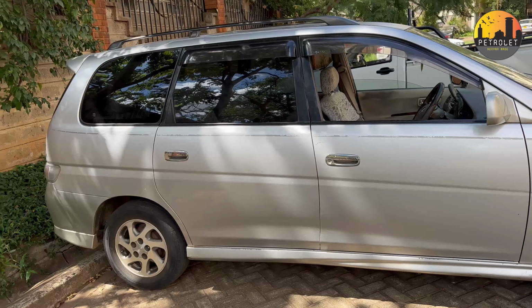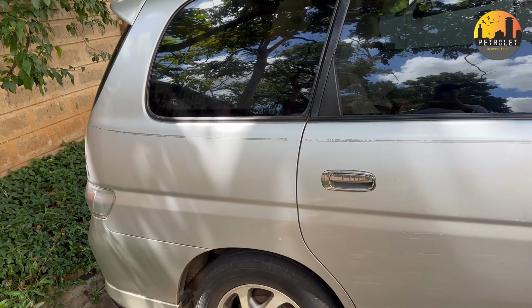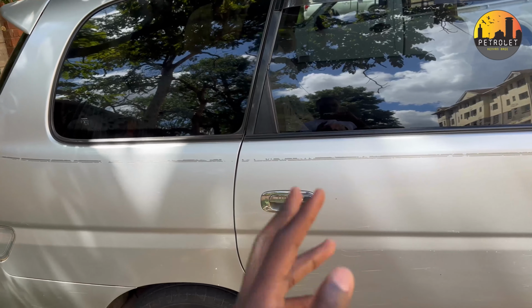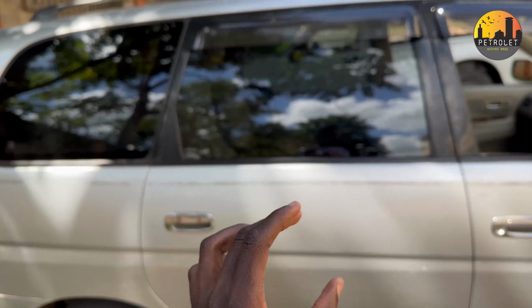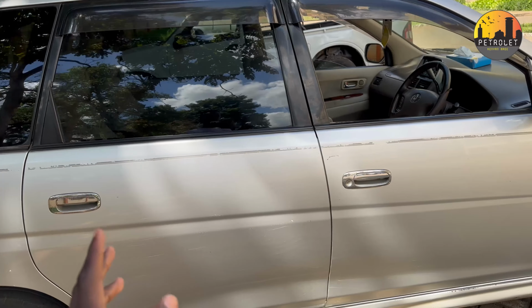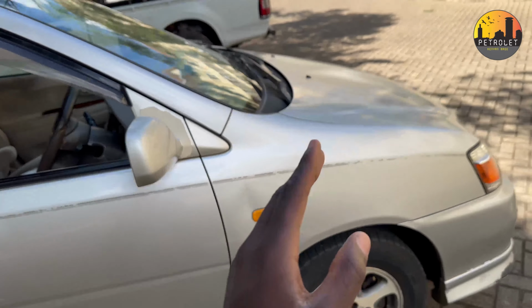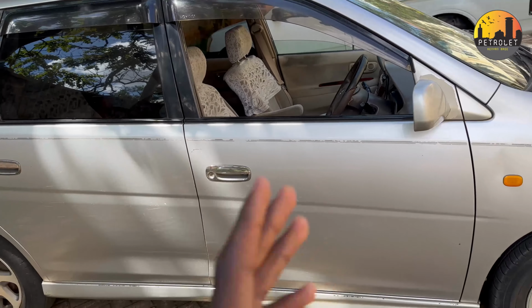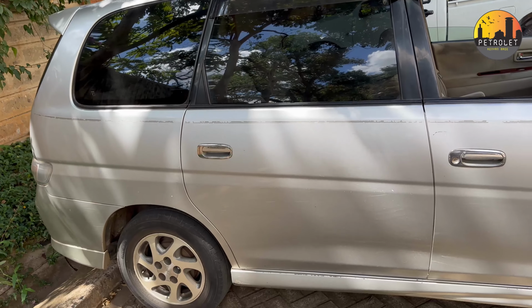Another thing that you'll want to check while inspecting the car for accident damage is looking at the paint job. You want to see that the paint job on the car is consistent. So paint that is here should be consistent with paint that is at the door over here, and should also be consistent with paint that is here and here. If you notice that the paint is somehow inconsistent in color, you will know that that car is hiding something.